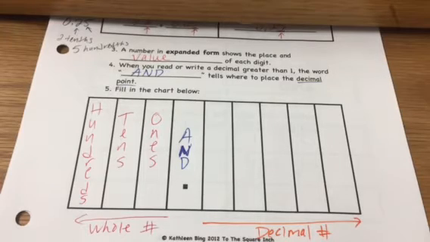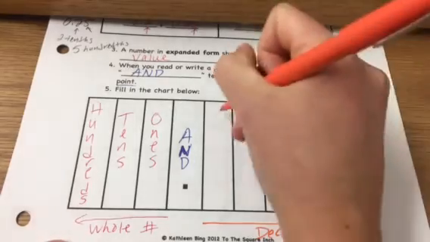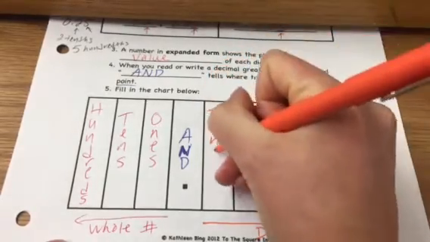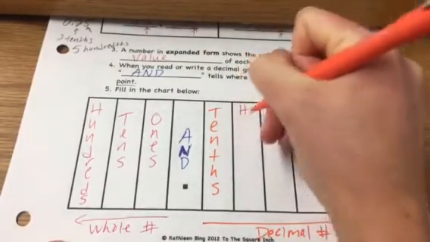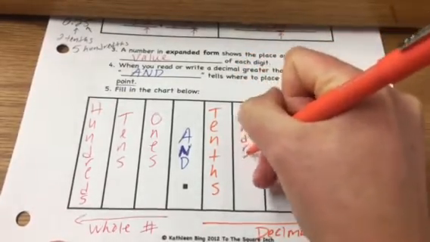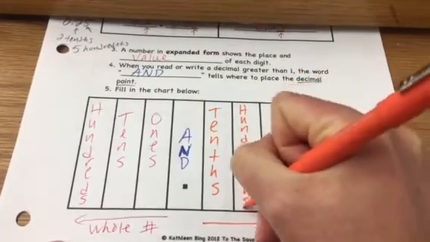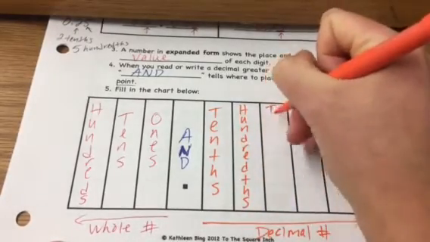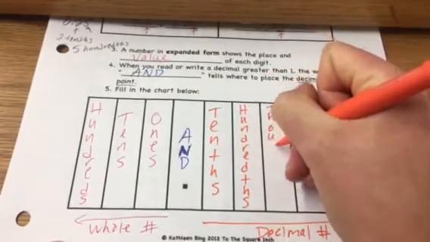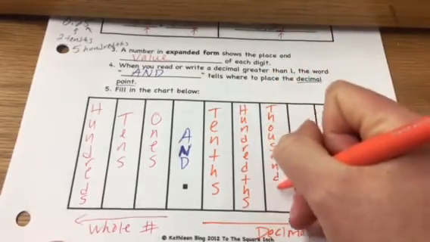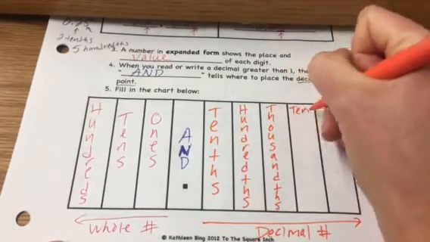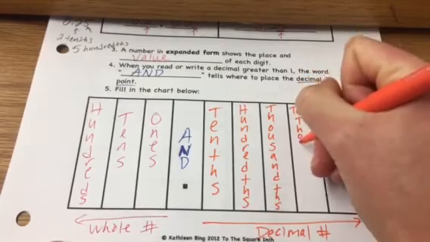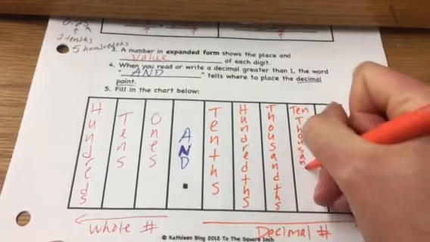Now, we talked a lot about the fact that there's no such thing as oneths. Our first decimal place is our tenths. Our next decimal place is hundredths. Then we have our thousandths, followed by our 10,000ths.